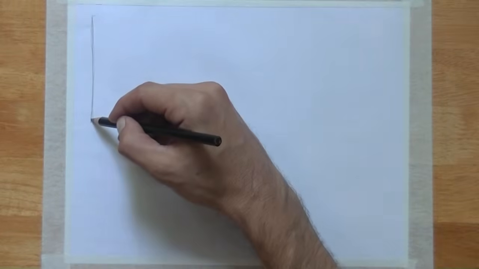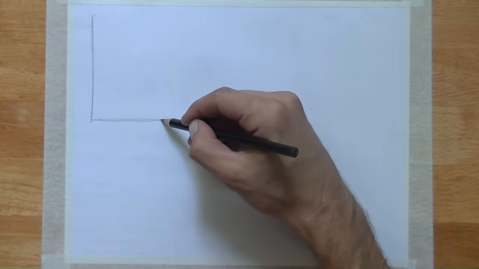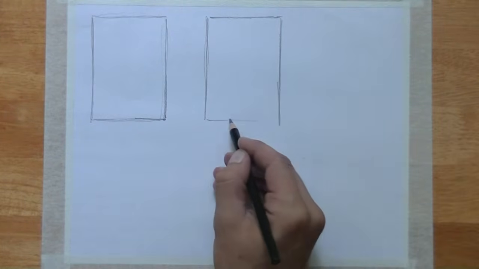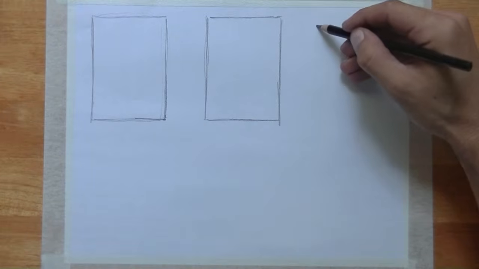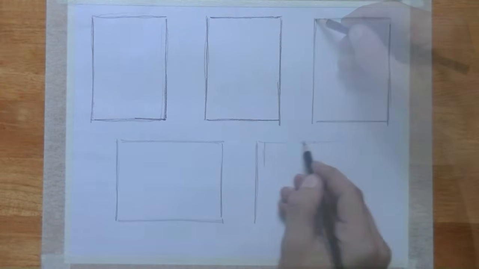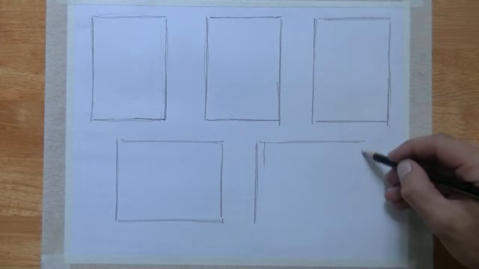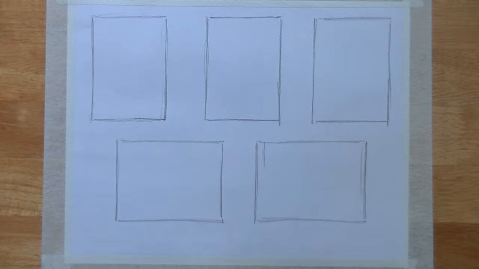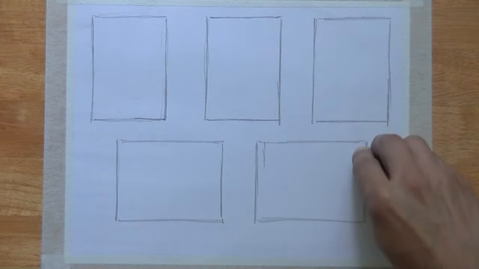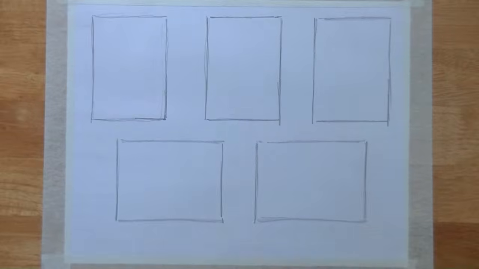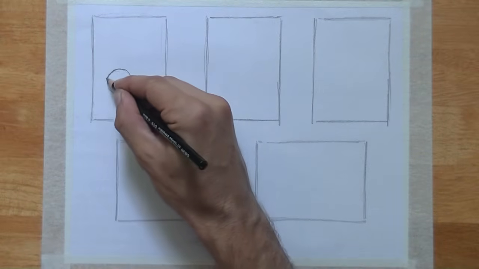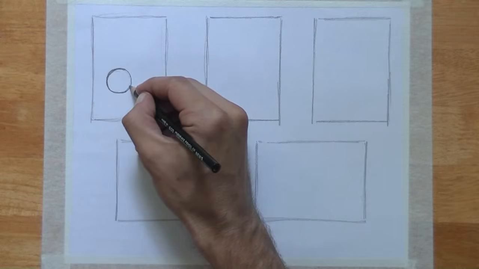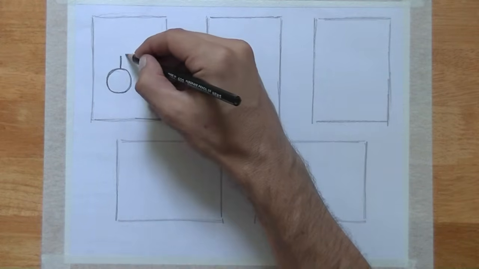We'll start by creating 5 small picture planes on this one sheet of drawing paper. Across the top of our page, draw 3 portrait orientation rectangles. That is, 3 rectangles that are taller than they are wide. And along the bottom row, draw 2 rectangles, landscape orientation, wider than they are tall. In each of these 5 boxes, we'll isolate one way to create distance or depth between objects.